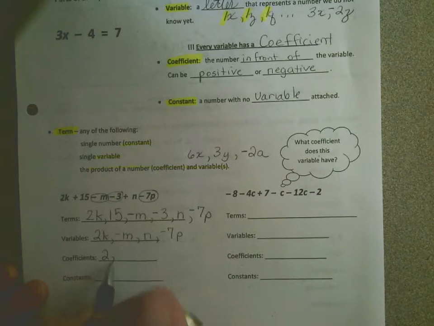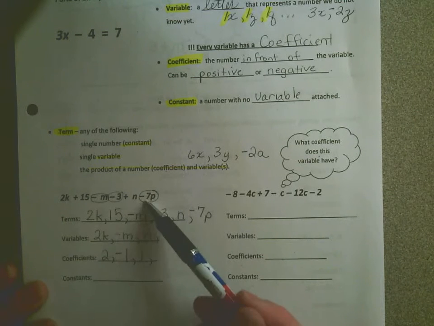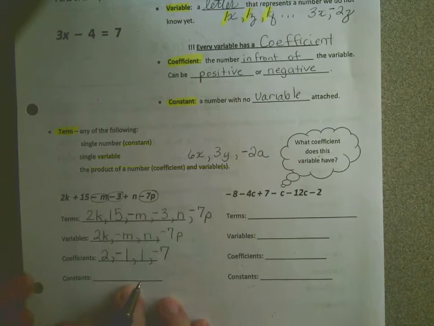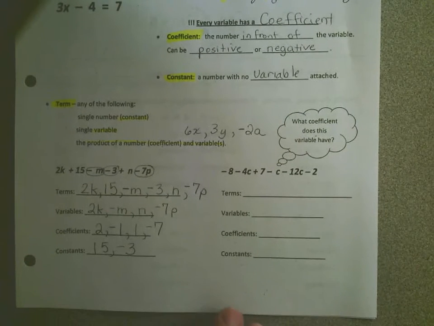Negative 1. Positive 1, good. Negative 7, bravo. And the constants. Ryan, why don't you tell me the constants in this list? Good. That's it.